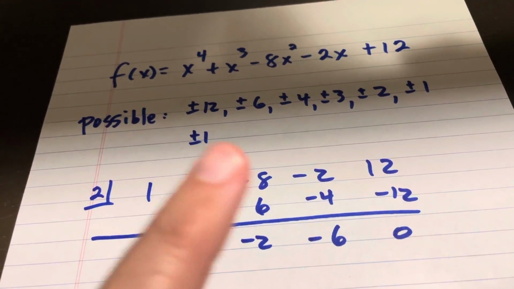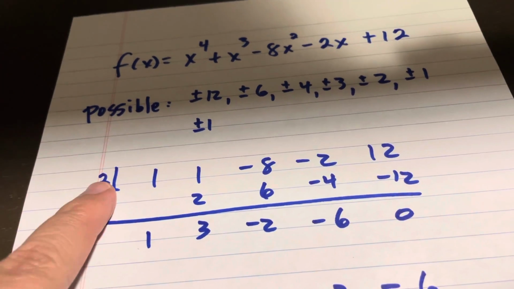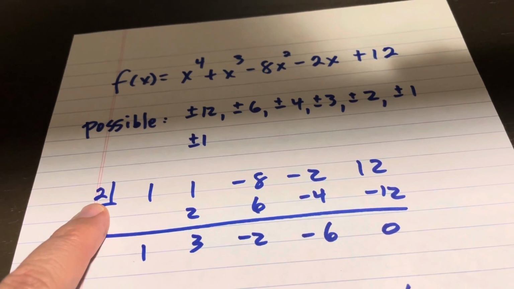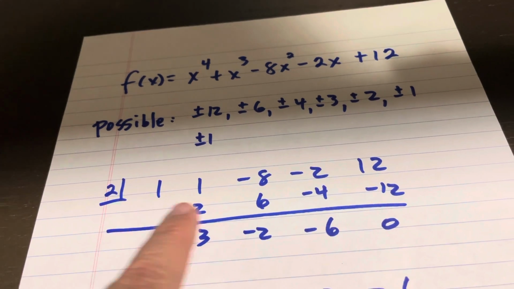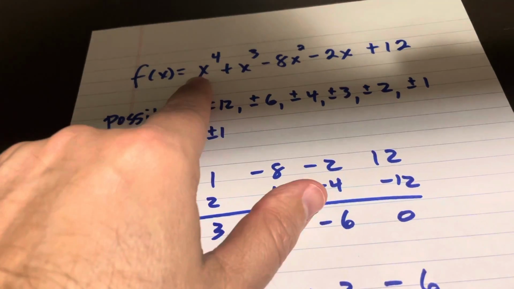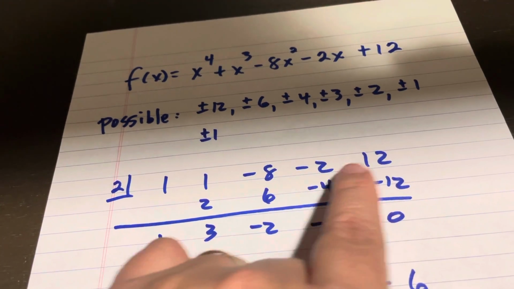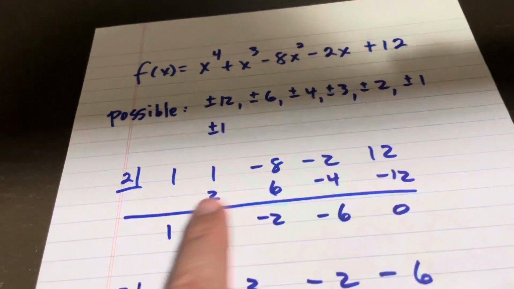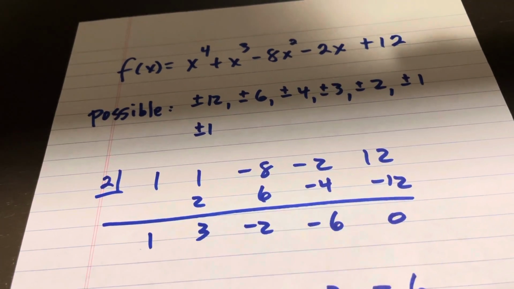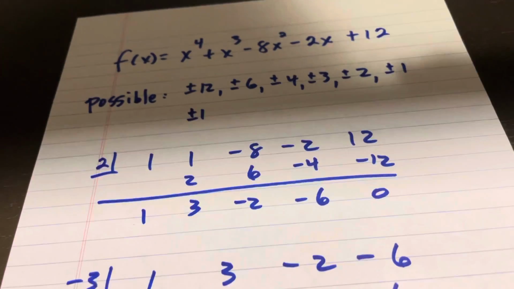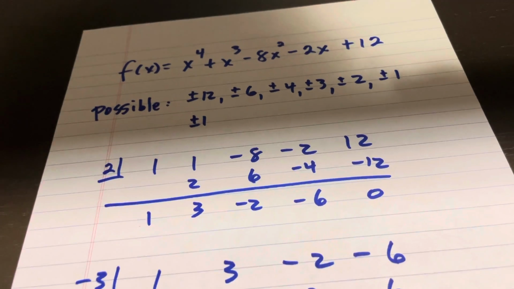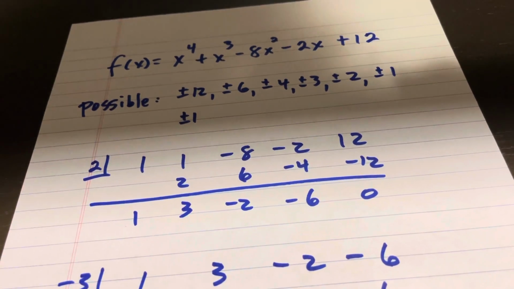So let's suppose I graph it on my graphing calculator and it looks like 2 is a 0. So if I synthetically divide by 2, I've got the coefficients here, 1, 1, negative 8, negative 2, 12. I'm just listing the coefficients there and then doing synthetic division. If you don't know how to do synthetic division, you have to look that up on another video because I'm not going to take the time to explain that. I think most of you probably know it.